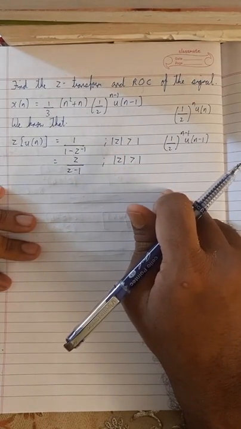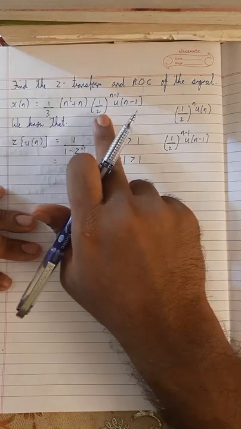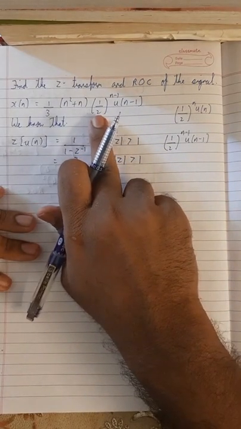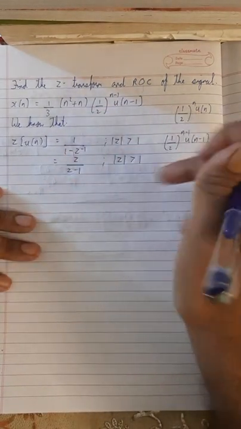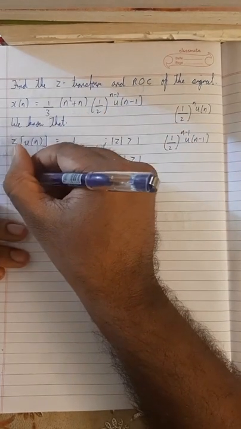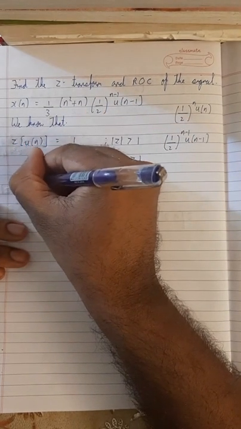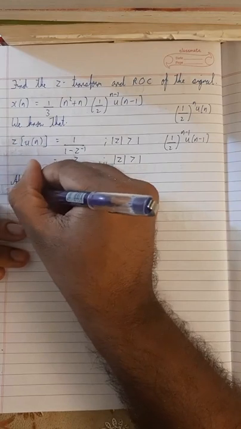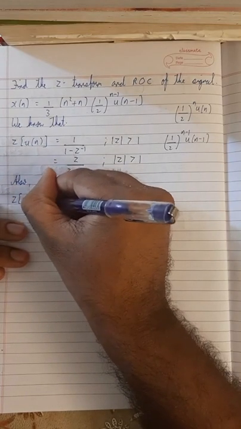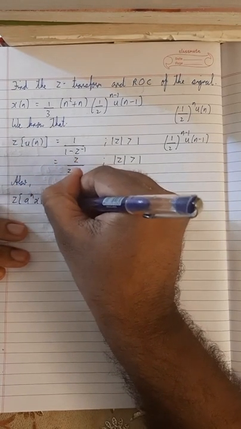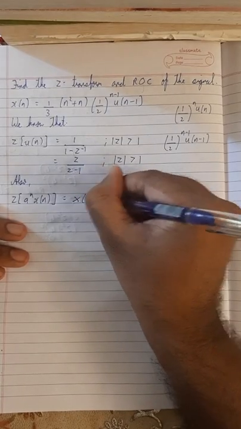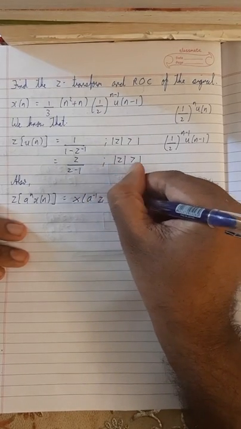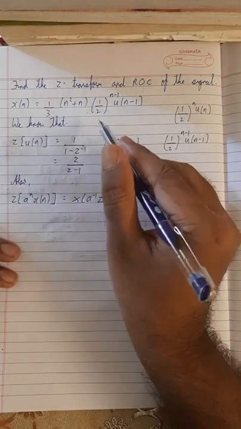So next I'm going to apply the multiplication sequence, the multiplication sequence 1 by 2 raised to n. Here we know that the Z transform of a raised to n x of n is nothing but x of a inverse z. Here the value of a is 1 by 2.